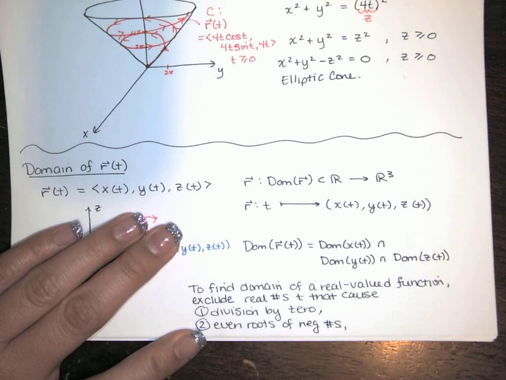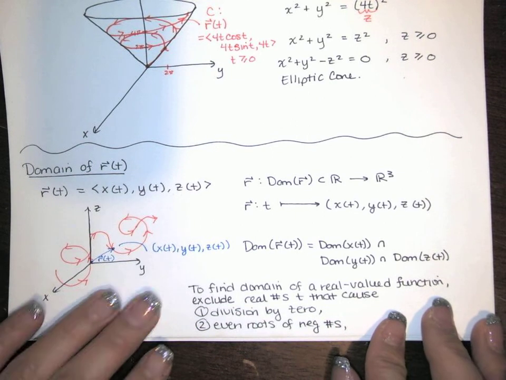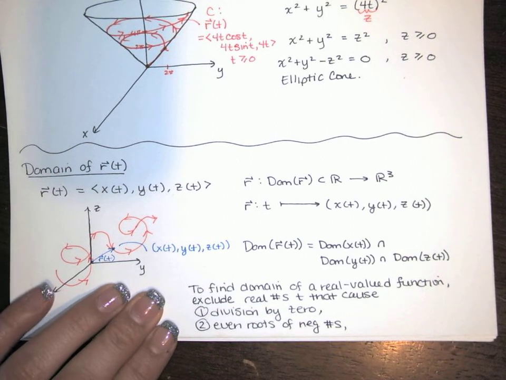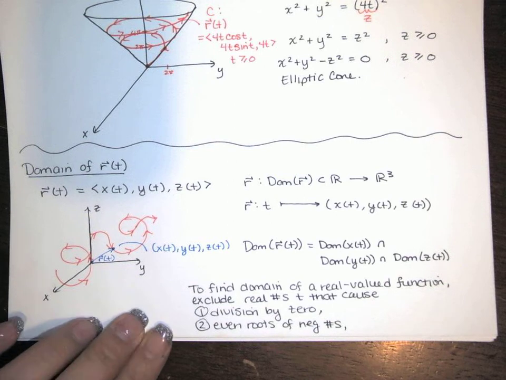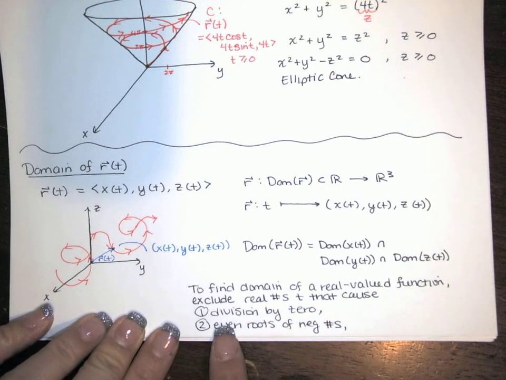Not in the real number system. We're not dealing with complex numbers here. There's another class that's very beautiful called Complex Analysis. You can learn all about complex numbers. You can take square roots of negative numbers, fourth roots, all kinds of roots of negative numbers if you want to. But not in this class. We can't, because you'd end up with a complex number.